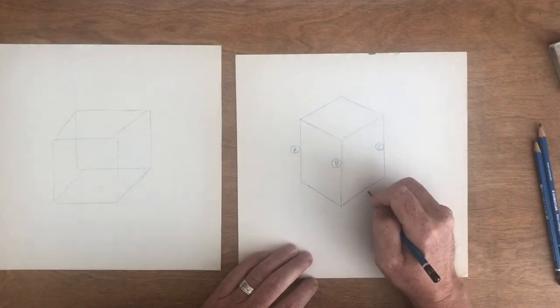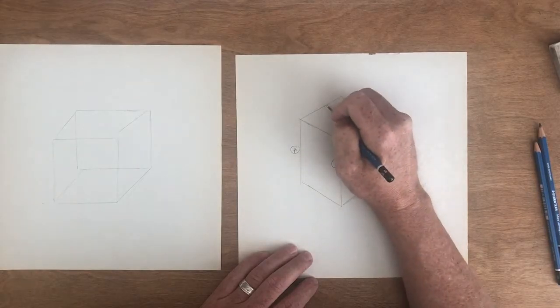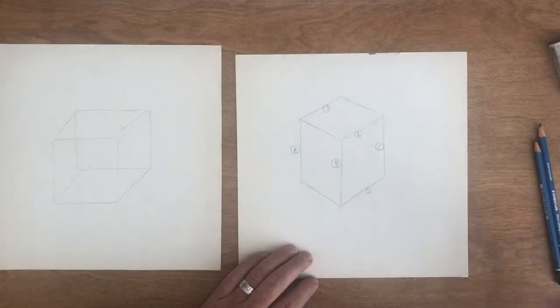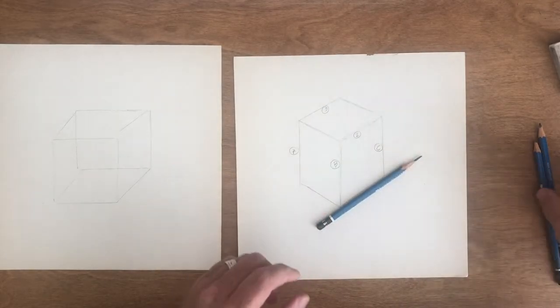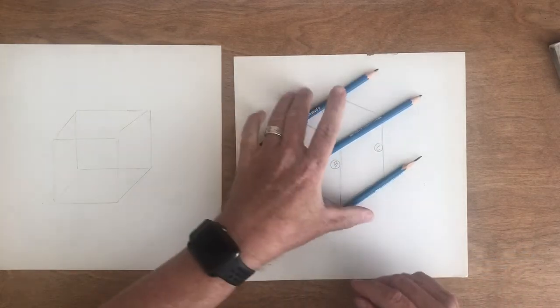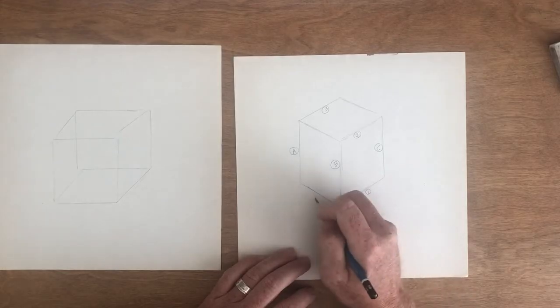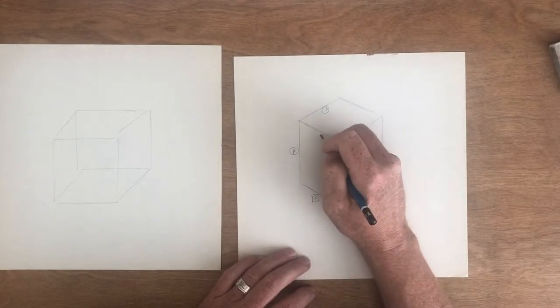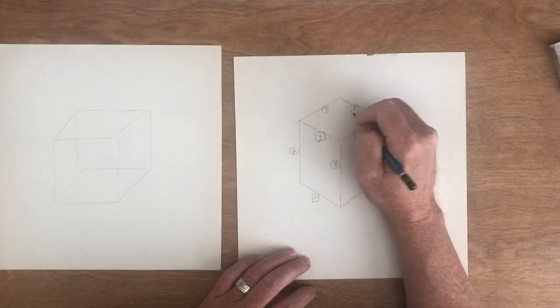You also have angles 1, 2, and 3 that are working together. Those are all going to stay parallel. And then angles X, Y, and Z all work together.